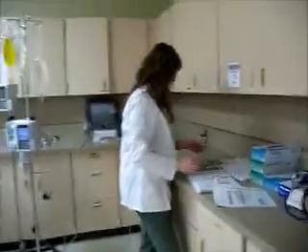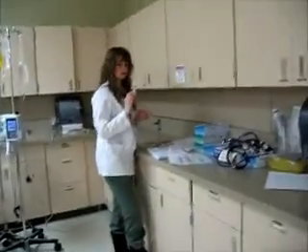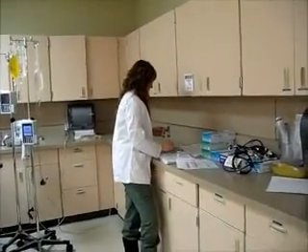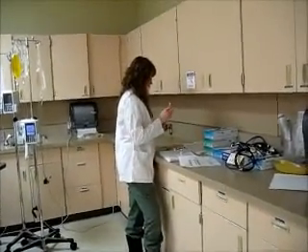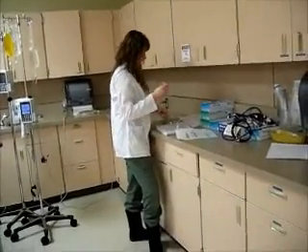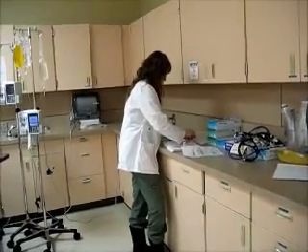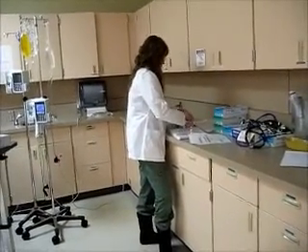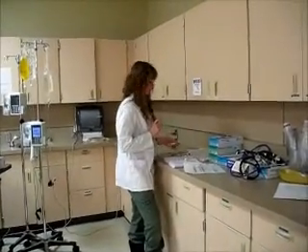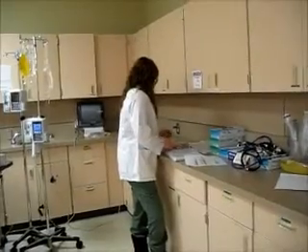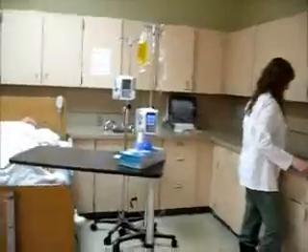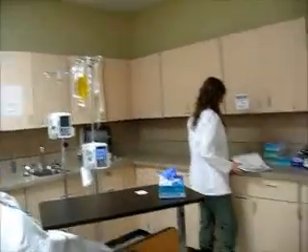Okay, so I'm going to take a flush. I'm going to squirt out 5 milliliters, and I'm going to put my insulin into it. Recap my needle. Okay, so here is my insulin. I made sure that cap was sterile. Alright, so now I'm going to go into my patient's room. Take everything with me here.